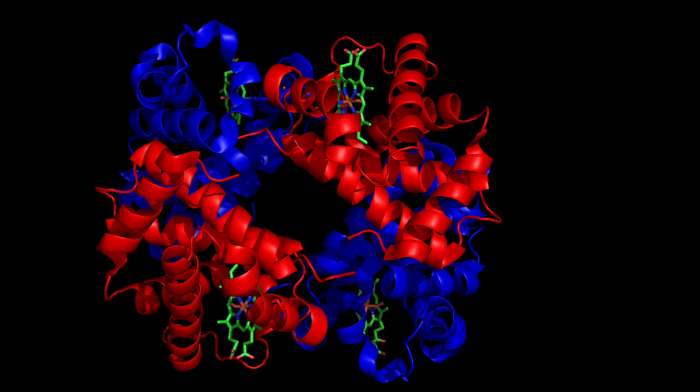And so 4 different subunits attach to each other to make a much larger protein. That's the quaternary structure. So each of the subunits has a tertiary structure, and then together all 4 of them have a quaternary structure, and that allows for the full functionality of hemoglobin, which is the primary oxygen carrier in our blood and responsible for the red coloration of our blood.